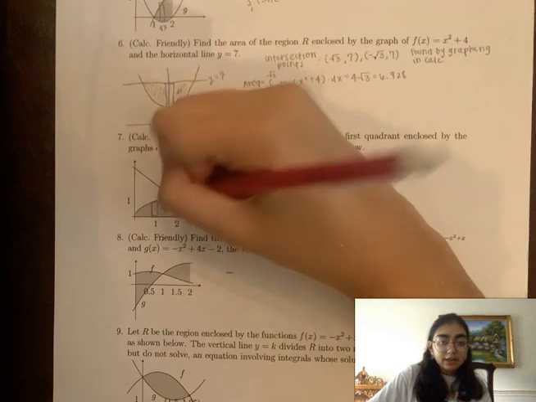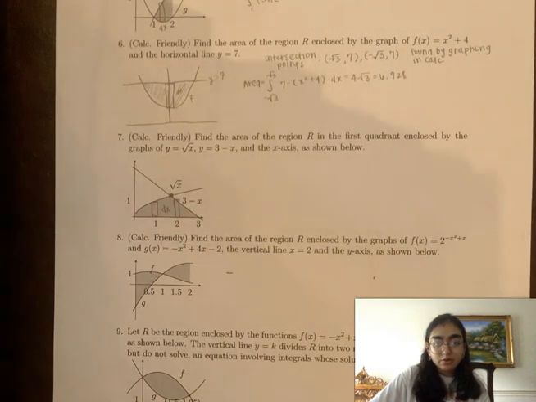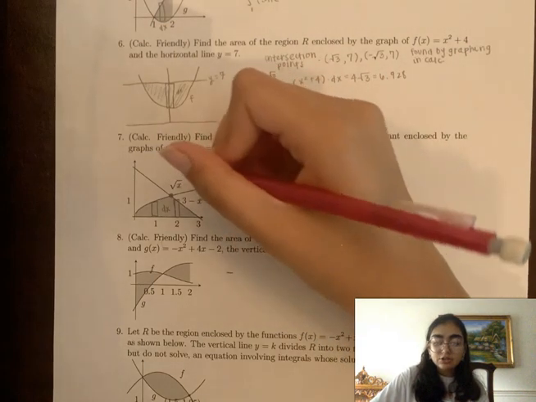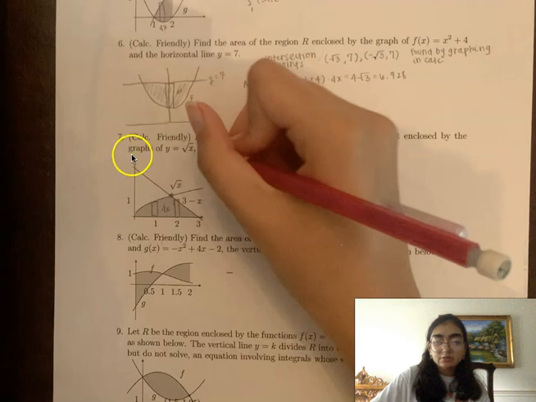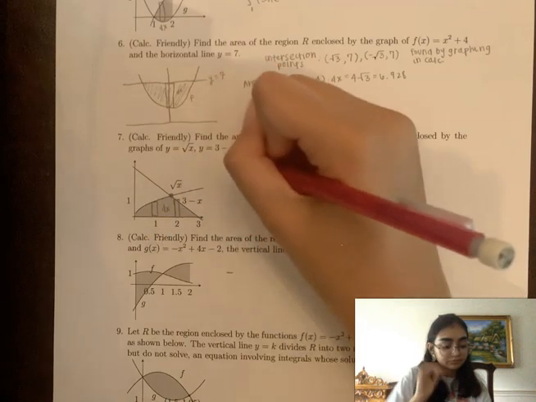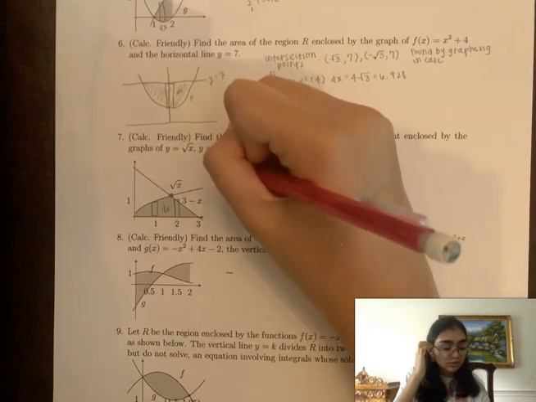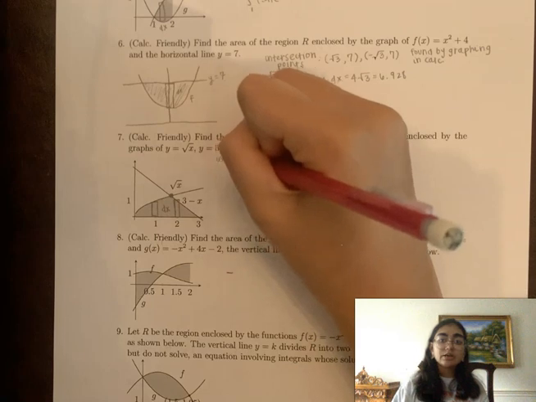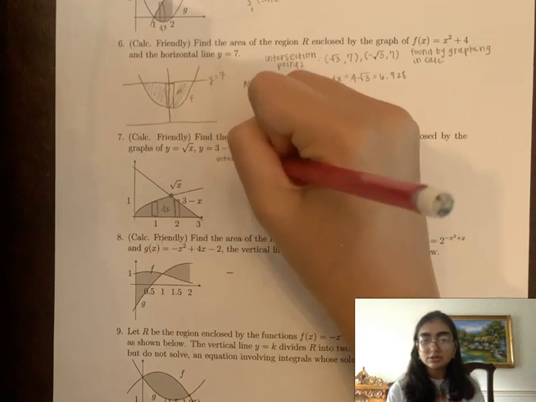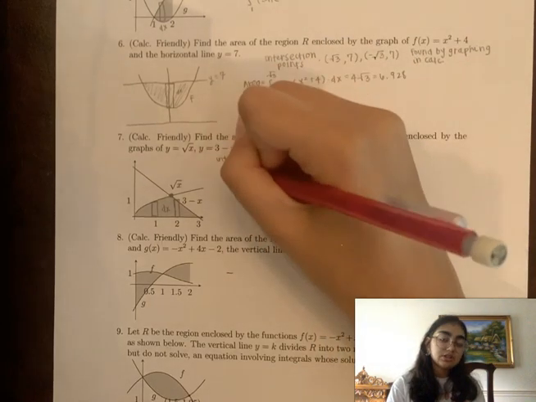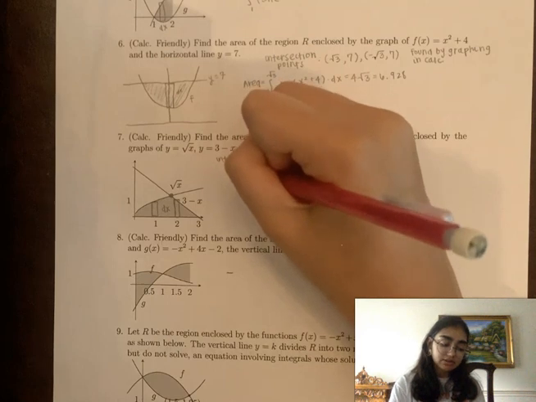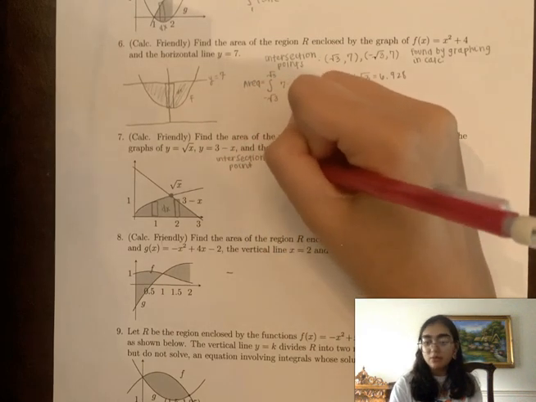So I'm going to find that intersection point where square root of x and 3 minus x intersect, because I know that the entire shaded region is bounded by 0 right here and 3. So I just need to find where to split the integral. So again, I'm going to graph these two equations in my calculator and then find the intersection point via that graph.